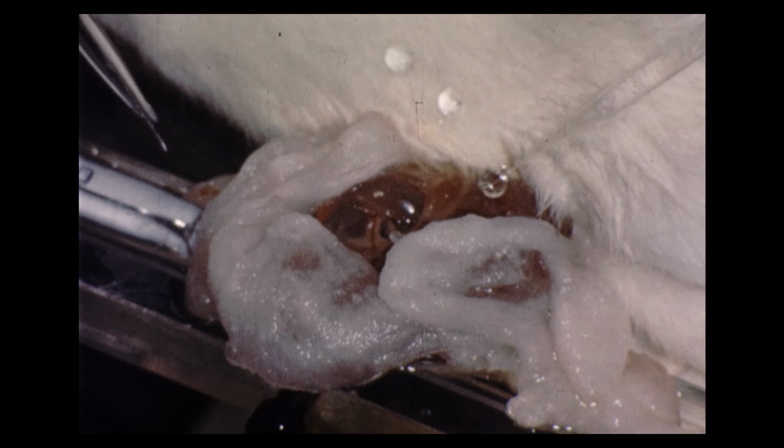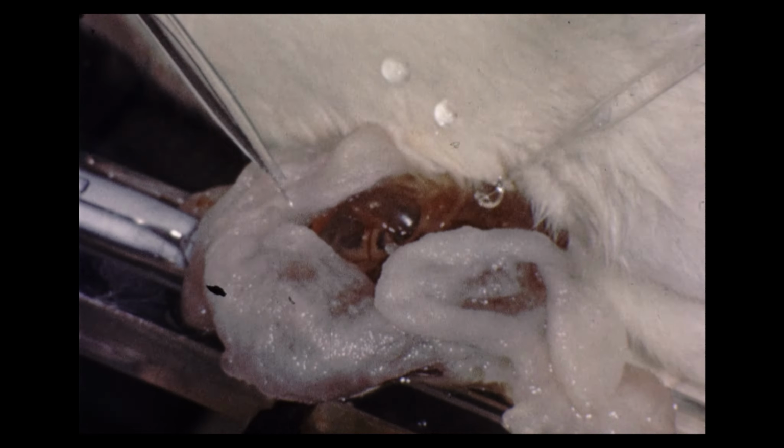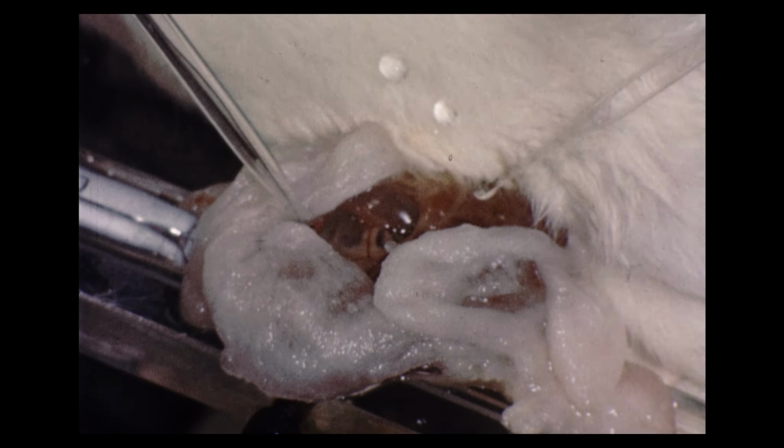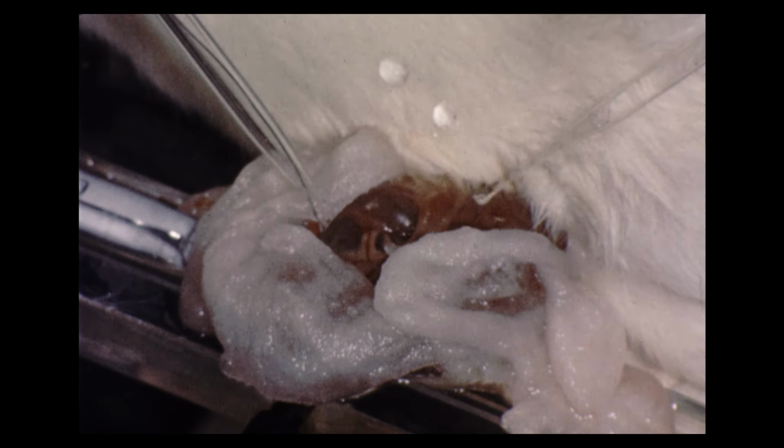The mesentery is centered over the transilluminated lucite rod. The electrodes are placed on either side of the mesentery, the negative electrode on one side, the positive electrode on the other side.